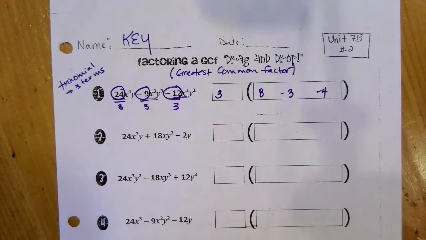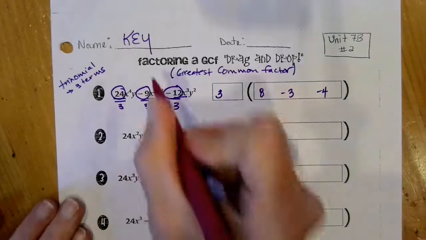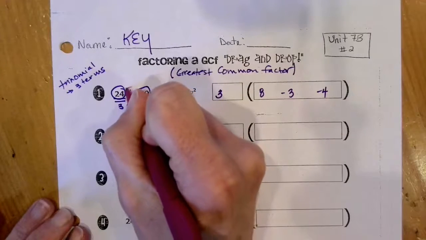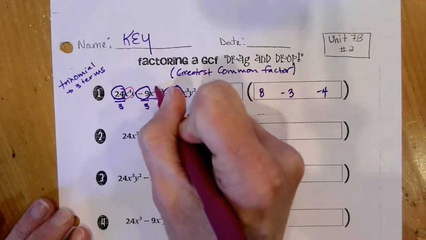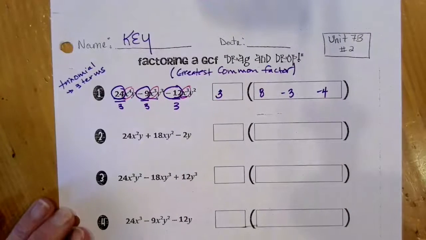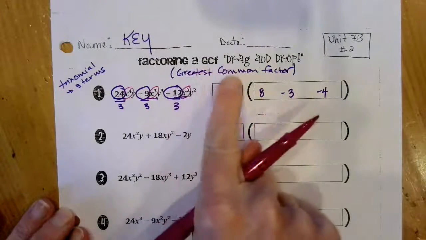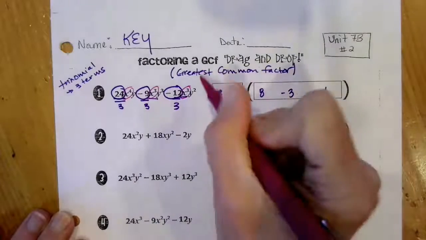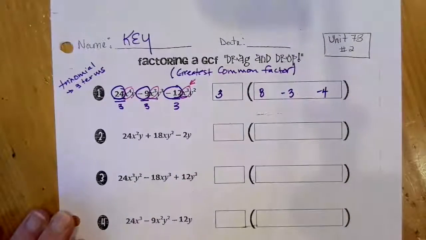Now we're going to take a look at each of the variables. Here we have 4 x's. Here I have 3 x's, and here I have 3 x's. So the question is, what is the greatest number of x's I can take out? And that's going to be these 3 x's right here.